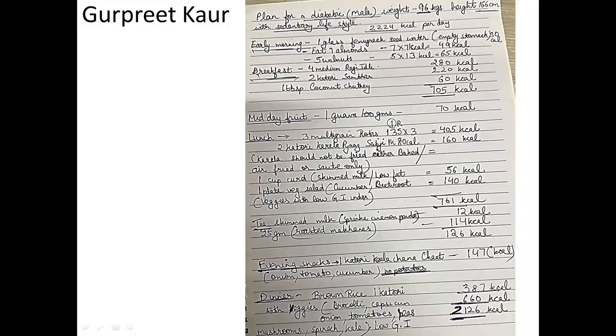Fenugreek water you can have 10 minutes before any meal. Okay, any meal, even before breakfast, 10 minutes before breakfast, 10 minutes before lunch, 10 minutes before dinner, you can have fenugreek water. For cholesterol, if you have a client who has cholesterol and diabetes, give priority to garlic water early in the morning, empty stomach. Fenugreek water, they can keep drinking throughout the day just before meals.